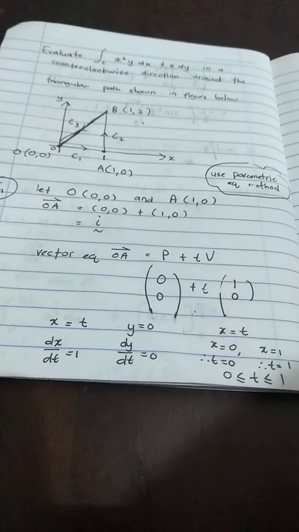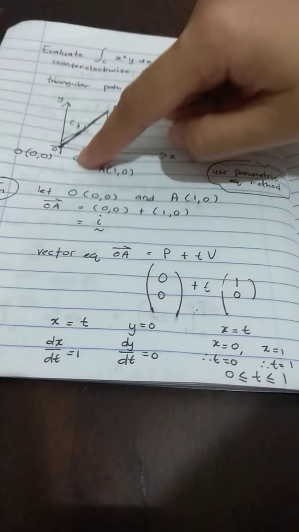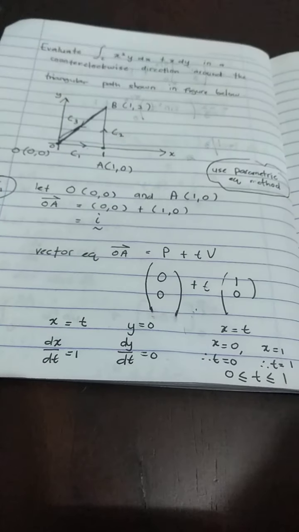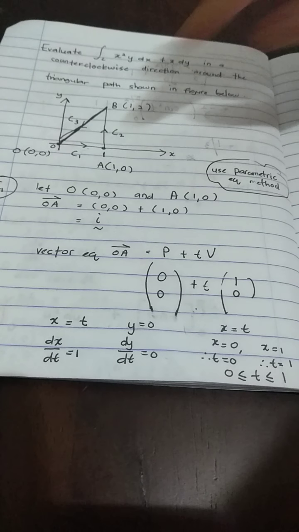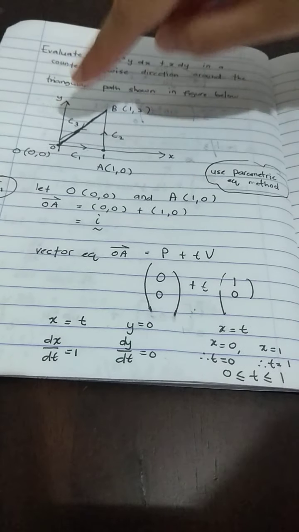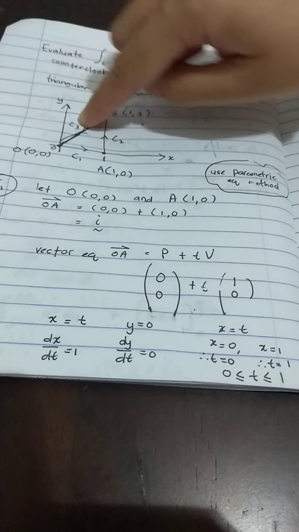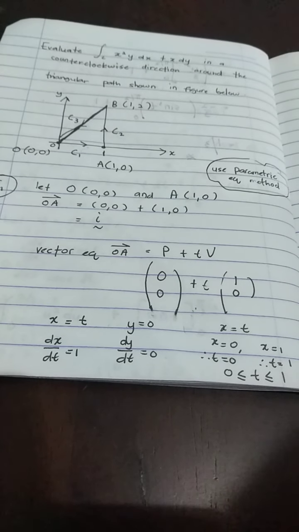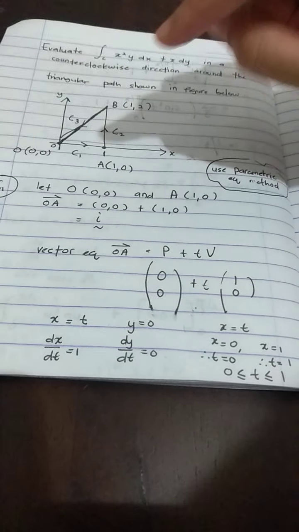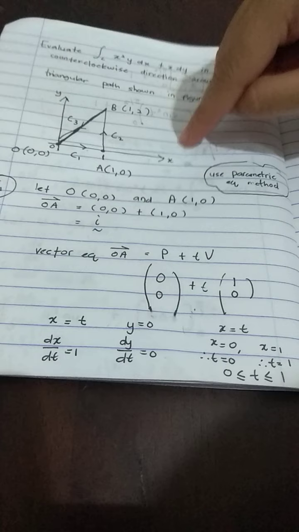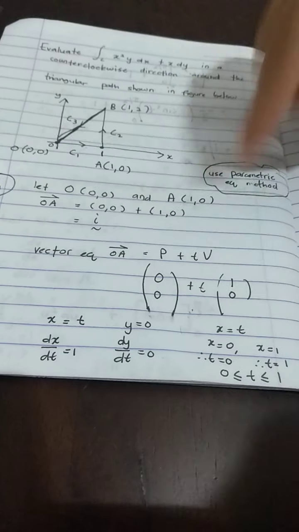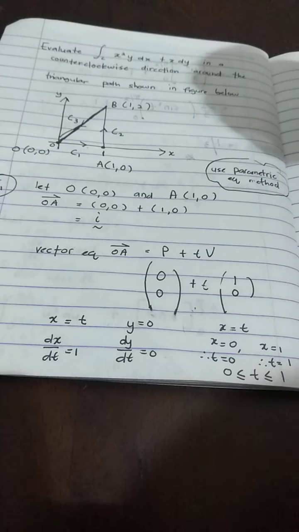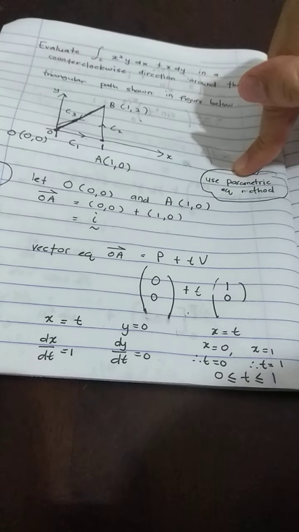First we must solve C1, and then C2, and then C3, separately. After we get the result for C1, C2, and C3, we just total them and we get the answer. We can use either the Cartesian method or the parametric method. I use the parametric method, because for me it is easier.